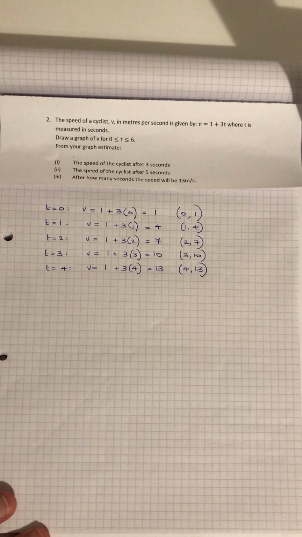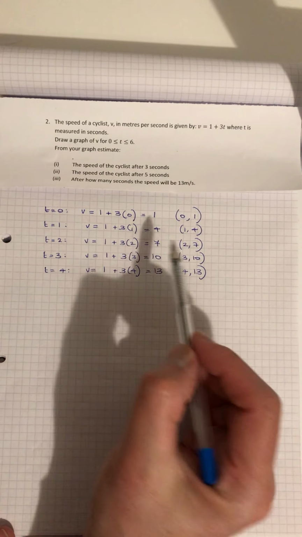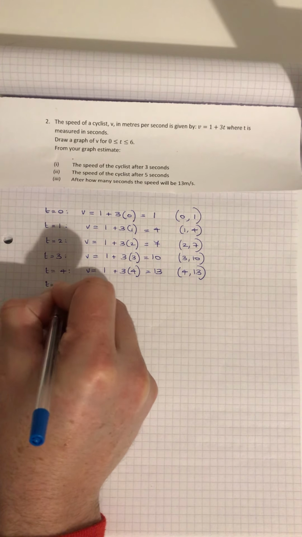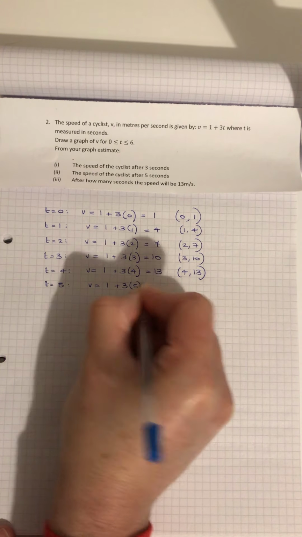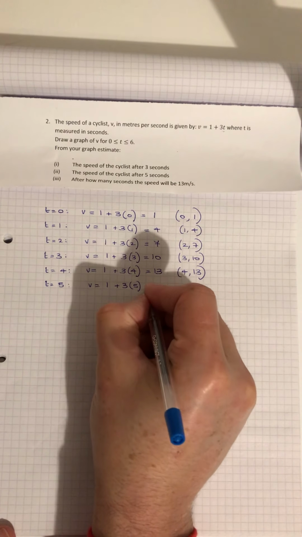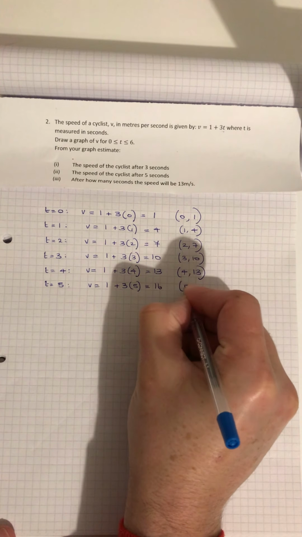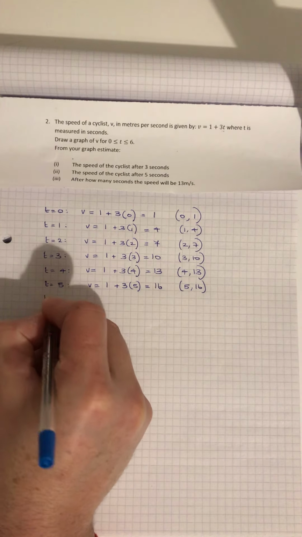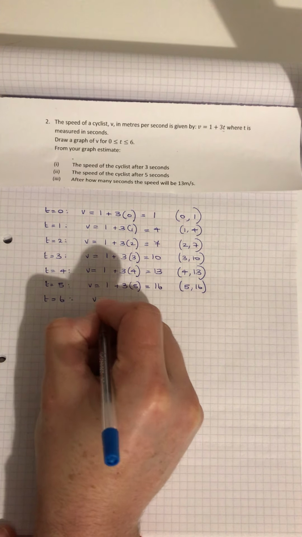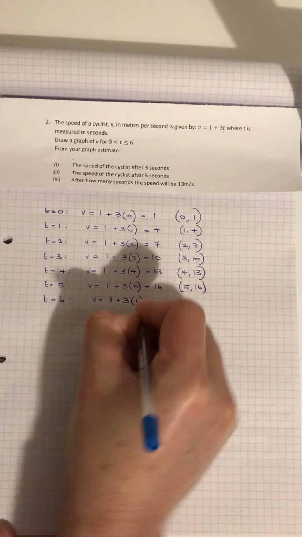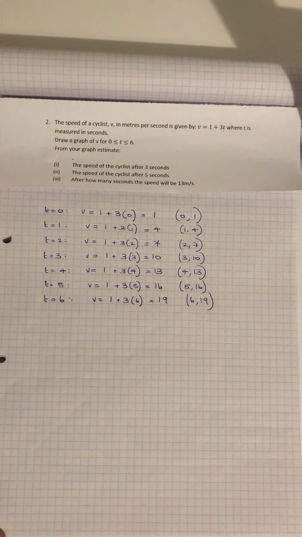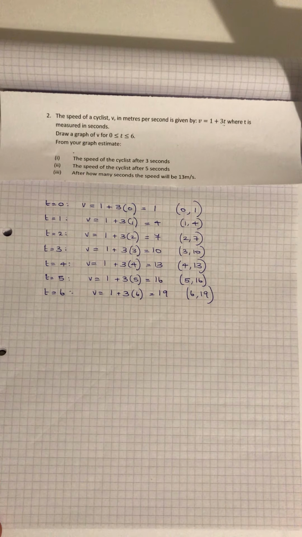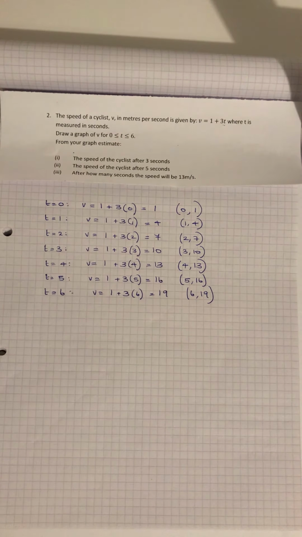So you can see the graph follows on itself in a pattern. When t is 5, v is equal to 1 plus 3 times 5, because I'm replacing t every time, 16. And finally, when t is 6, v is equal to 1 plus 3 times 6, which is 19. So 6, 19. And now we're asked to draw that graph, okay?